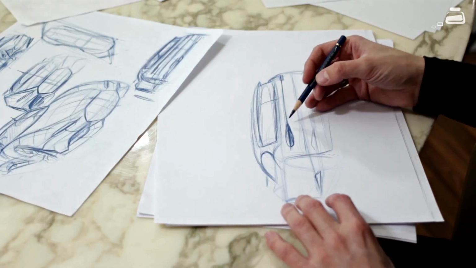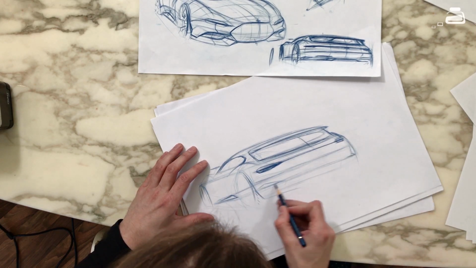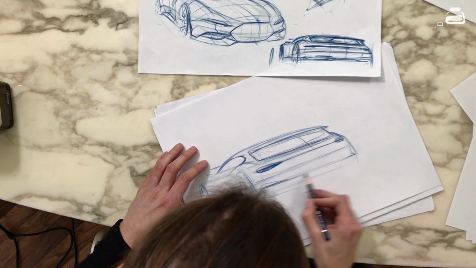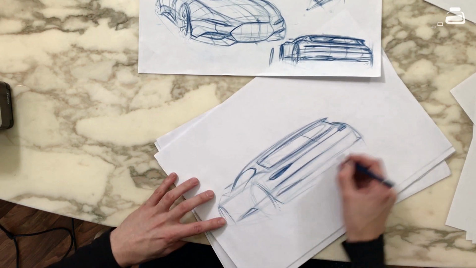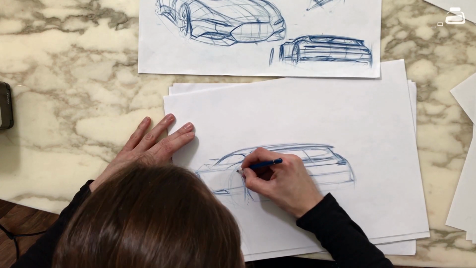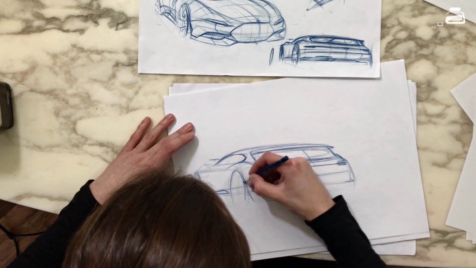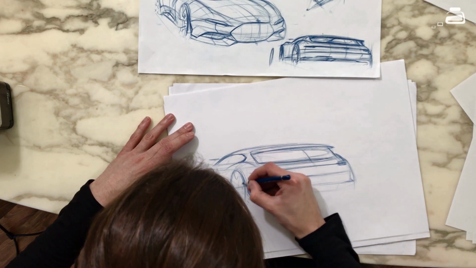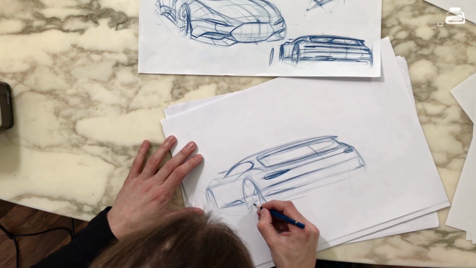Yeah, and again, this corner is our focal point. So everything we do in this kind of area needs to be most detailed and have the most contrast. So when we're sure about our lines, we go down here stronger, and I mean, we know what we're going to do for the wheels, so we can already start to put those in.